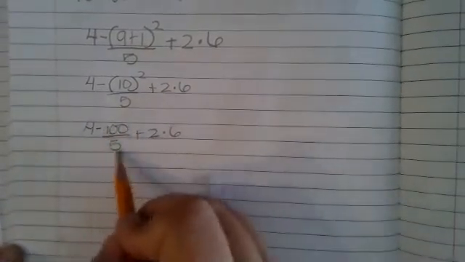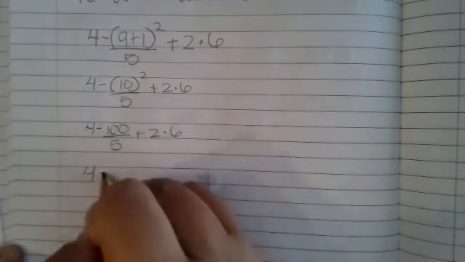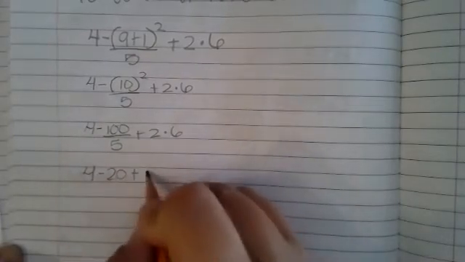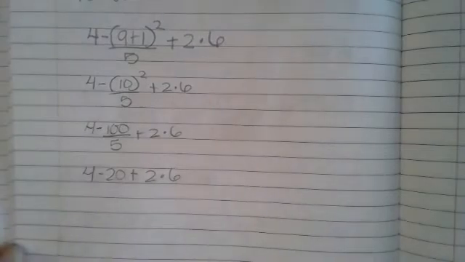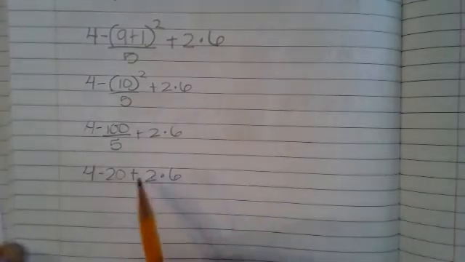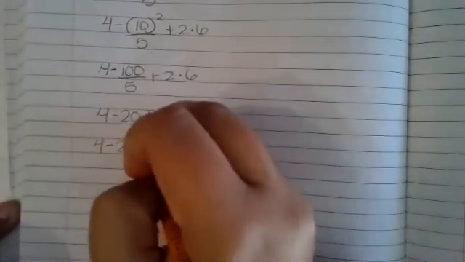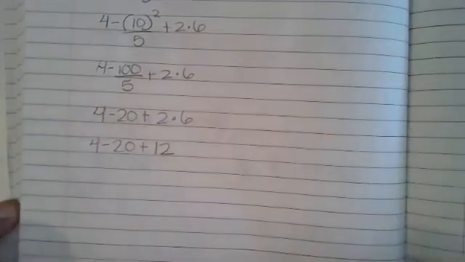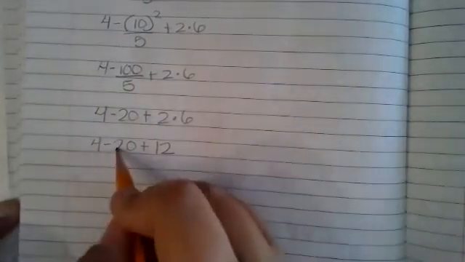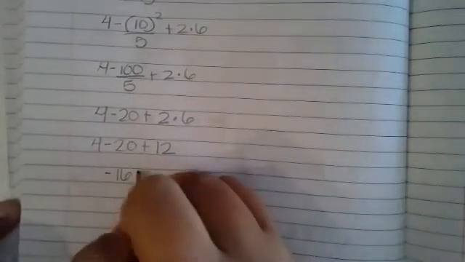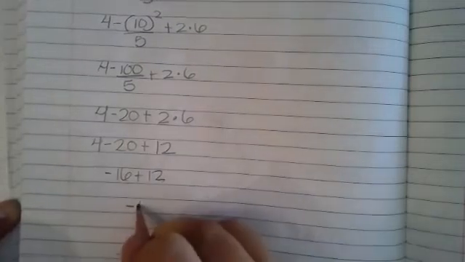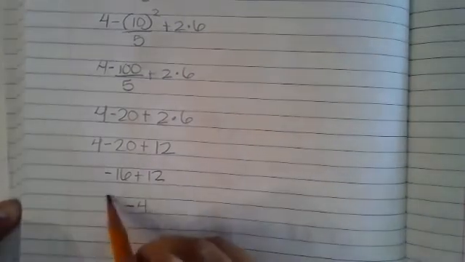Now I'm going to simplify this division. So I have 4 minus 20 plus 2 times 6. I'm going to simplify this multiplication. So I have 4 minus 20 plus, that makes 12. Now I'm reading from left to right. 4 minus 20, negative 16 plus 12. This makes negative 4.